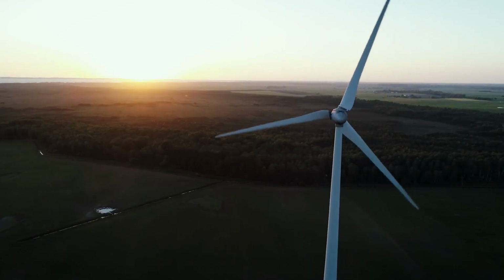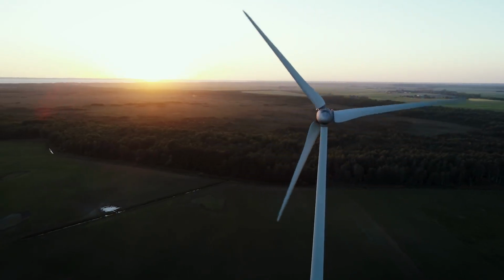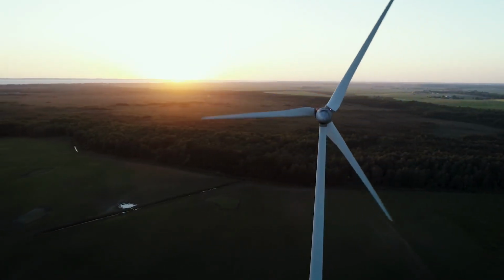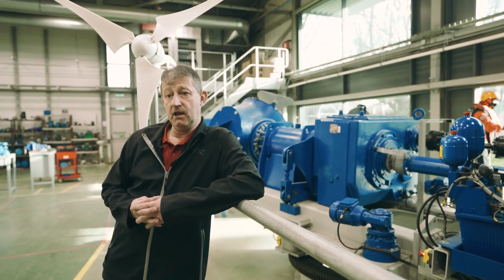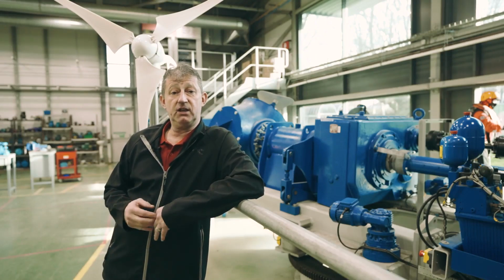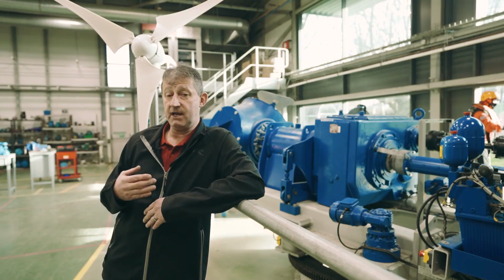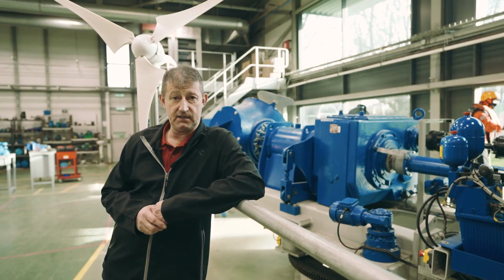Wind is driven by the sun. Obviously, differential pressures in areas of the atmosphere: warm air rises, causes a vacuum, and cool air rushes into it, creating wind. So all it is, is kinetic energy.